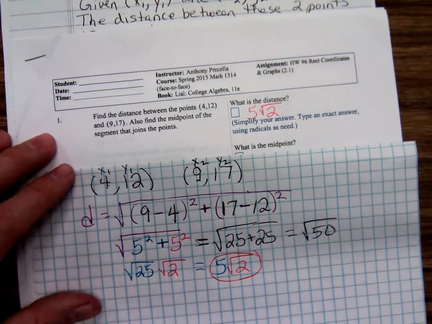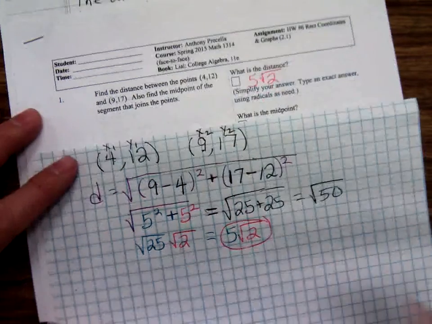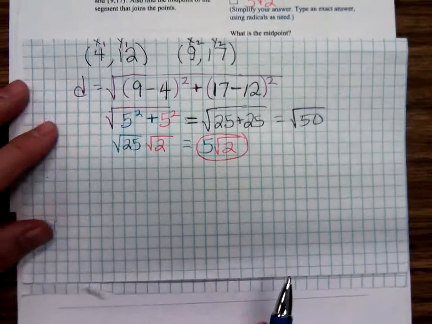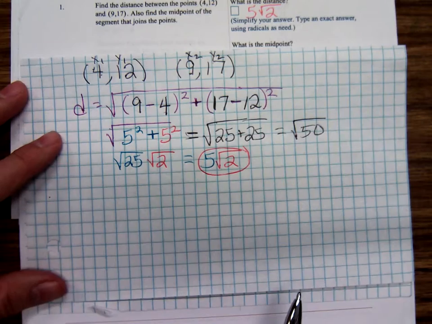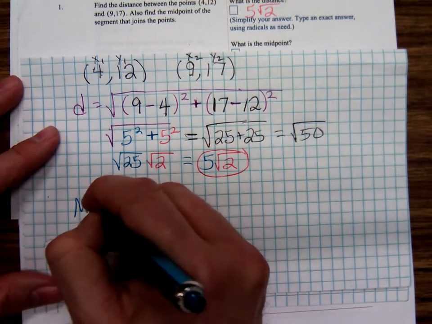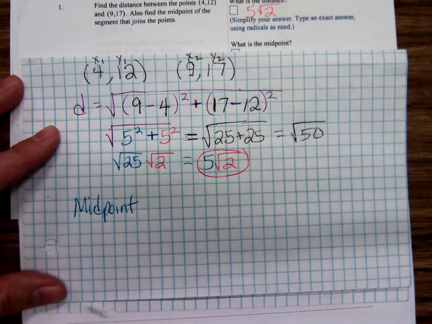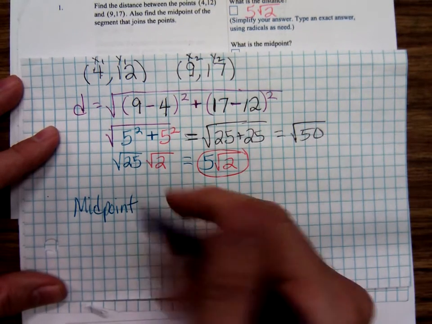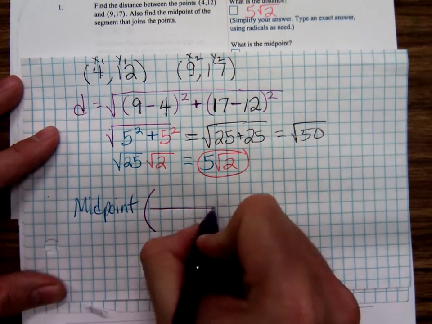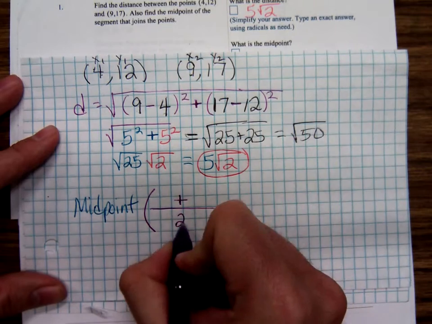Now, what about midpoint? Well, to calculate the midpoint, you average the 2 x's and then average the 2 y's.